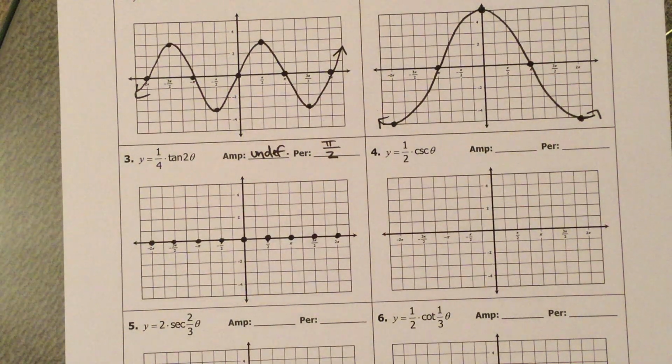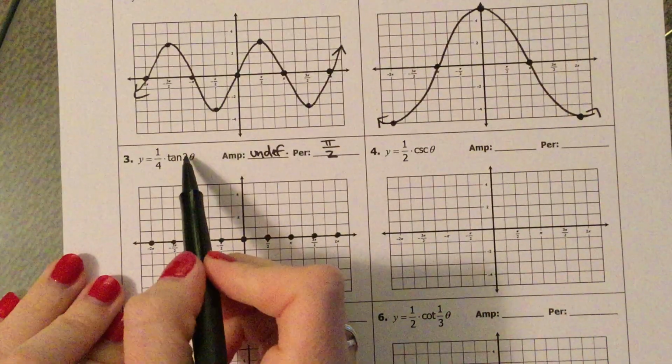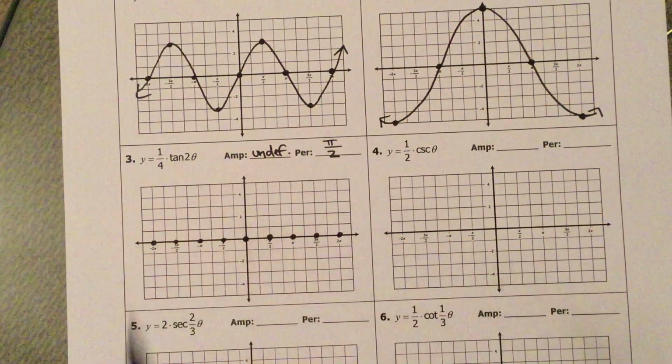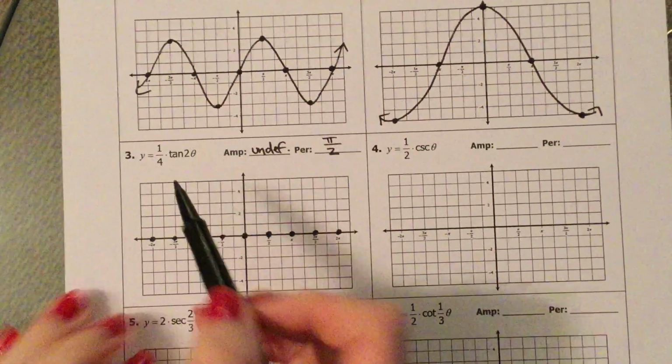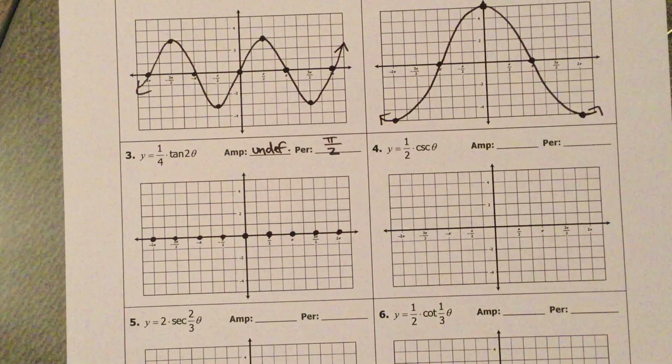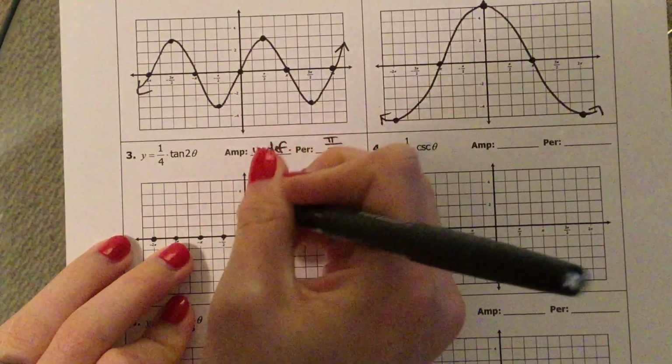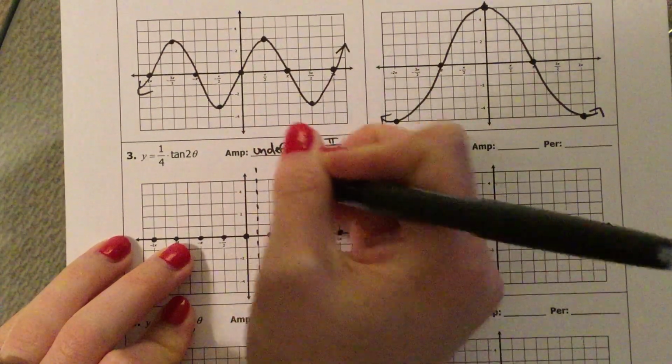All right, and then normally it's the weird rule for vertical asymptotes. It's every odd multiple of pi divided by 2 times this value. So it's every odd multiple of pi over 4. So 1 pi over 4, 3 pi over 4, etc. So here's 1 pi over 4.